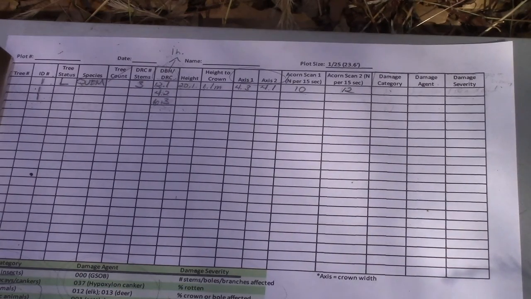We're interested in a couple of things. We're really interested in pests and pathogens that could be affecting these trees. And we're also interested in herbivory or browse by different types of animals, including cattle, deer, and elk. So the damage category is a general category when you can't really identify what's wrong, but you suspect it's a fungal pathogen or a boring insect.